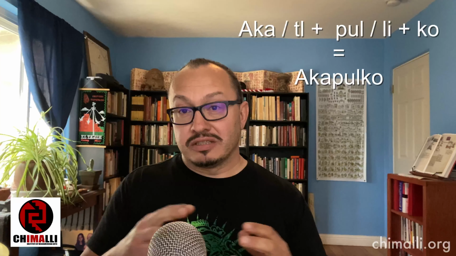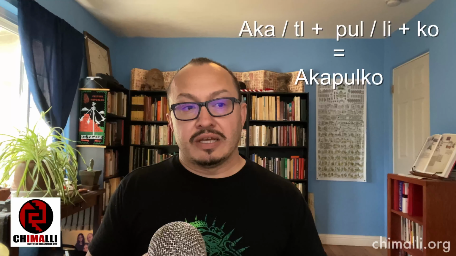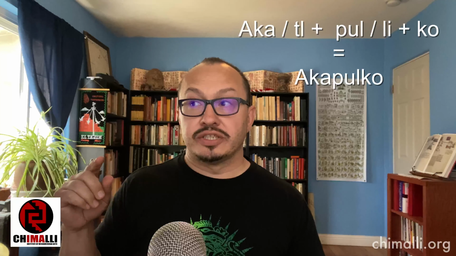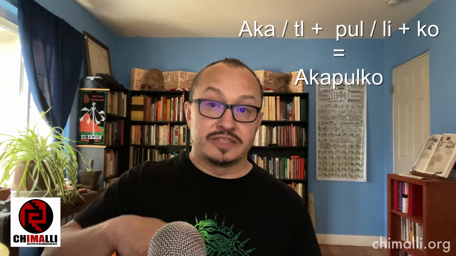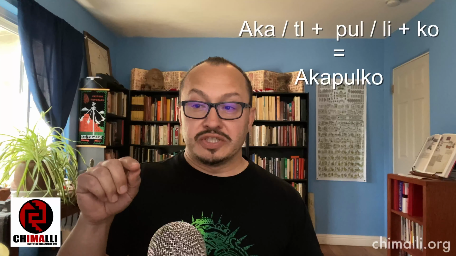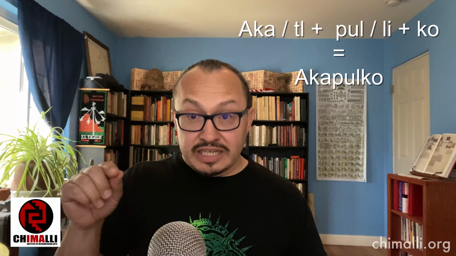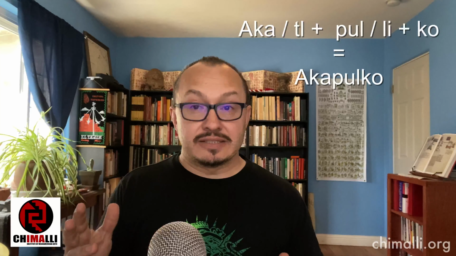Another word that I think is pretty cool to look at is if you take acatl, which is a reed or a cane, pule, which we just talked about, it means long or extended, and ko, which would mean in the place of something. So when you see ko or tlan at the end of a word, these are place names.